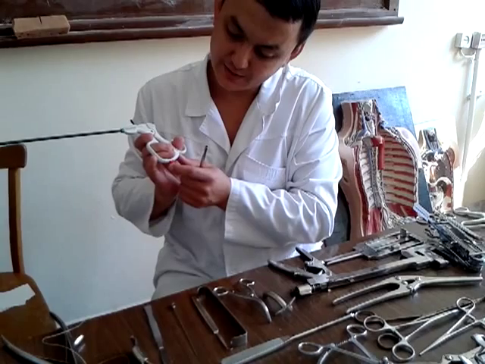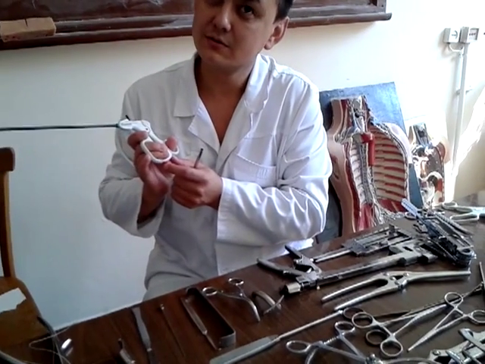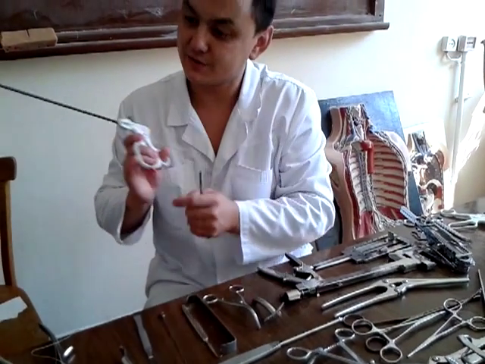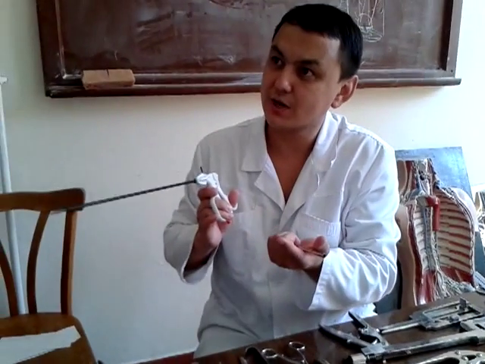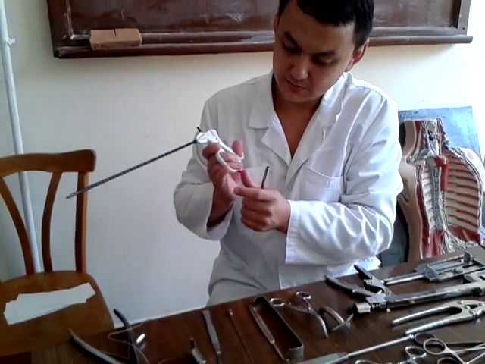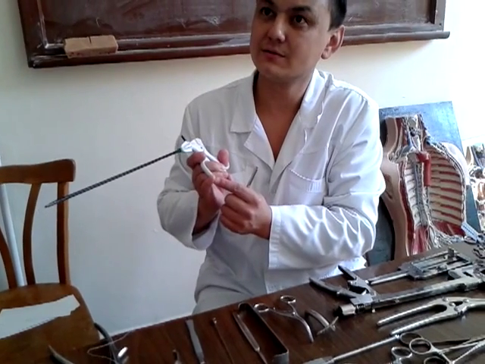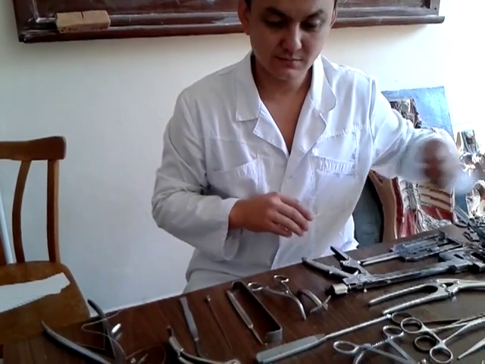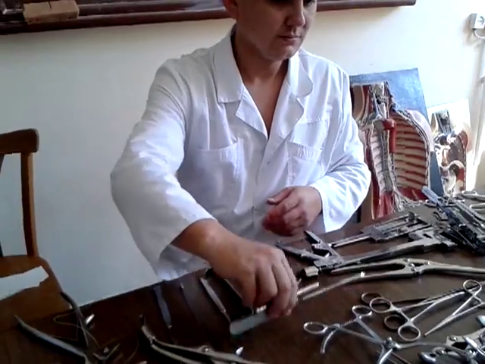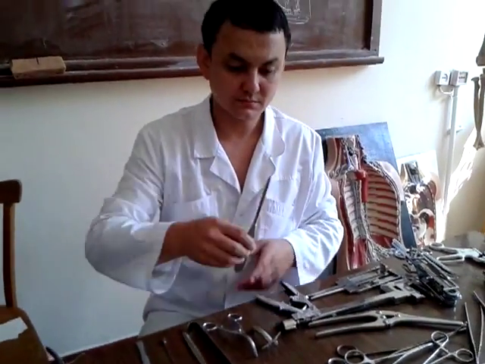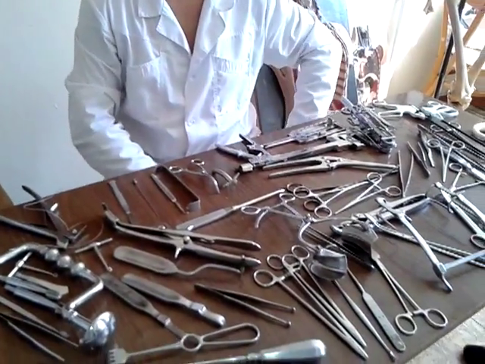We have the lock. When we close the vessel, for example, we lock it, and you can't open it. That's all for instruments.